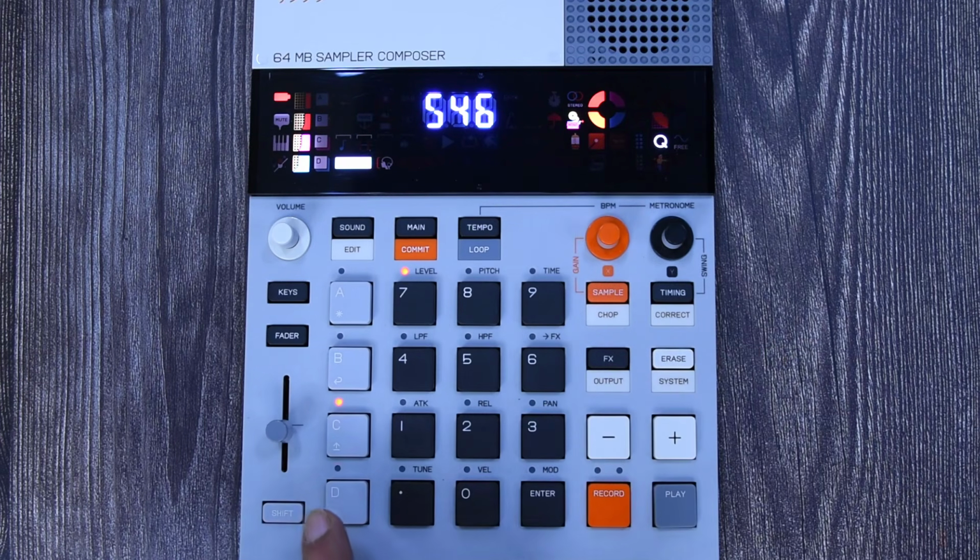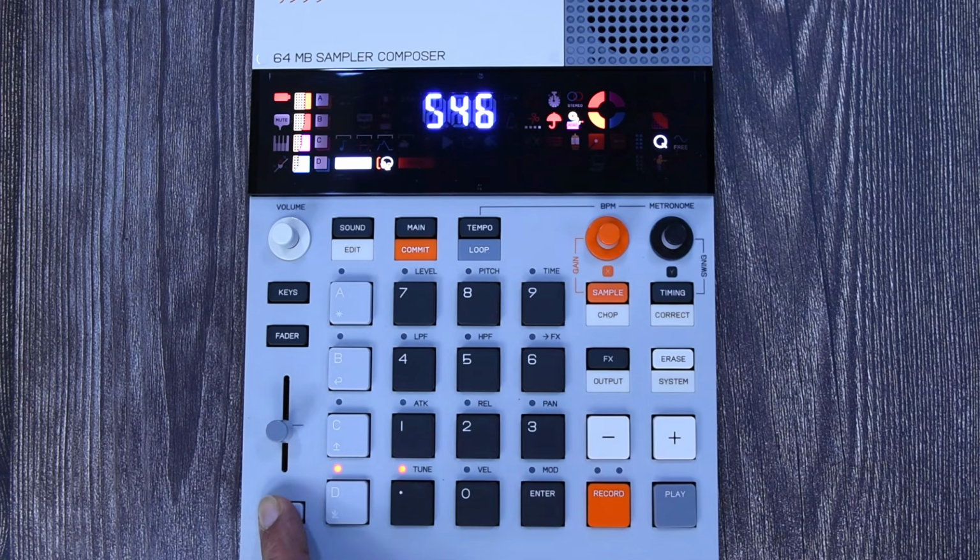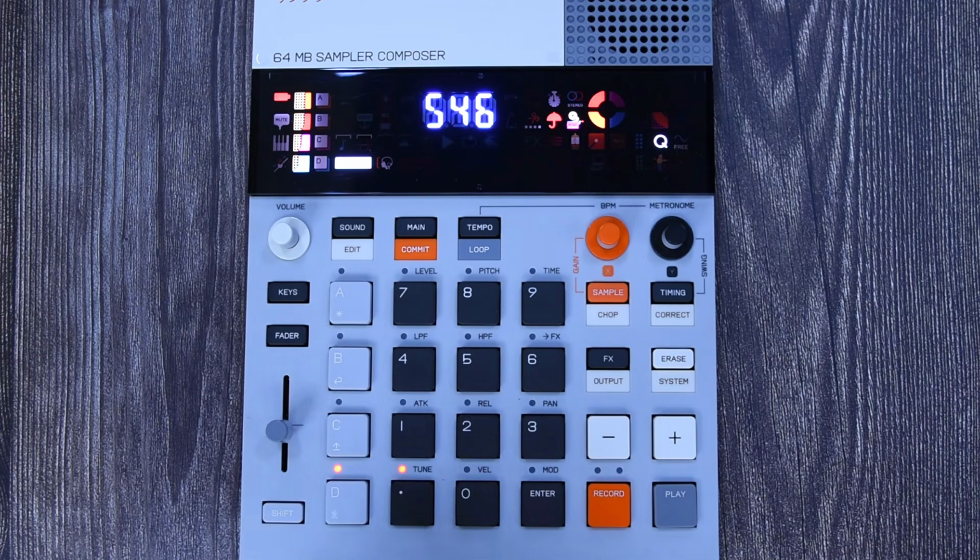I need to go to where I want to paste it. And maybe I want to paste it right here. I'm going to do Shift and then I'm going to paste it. So now this one is going to be that interesting sound. Right? So again, this is how we can copy bars, we can copy patterns, and we can copy sounds.